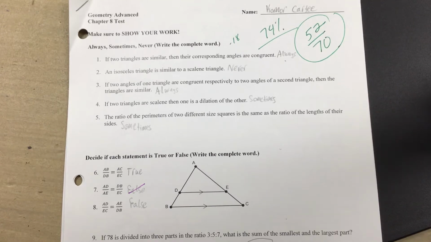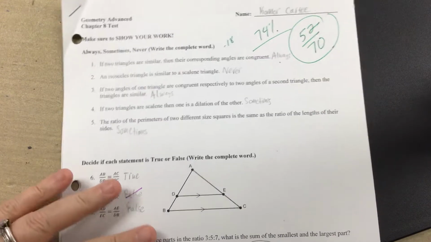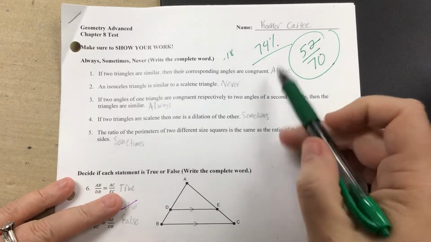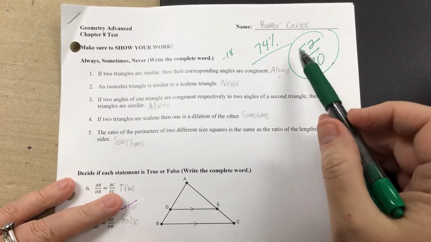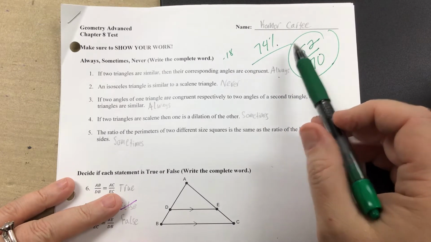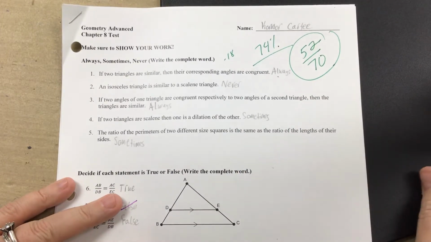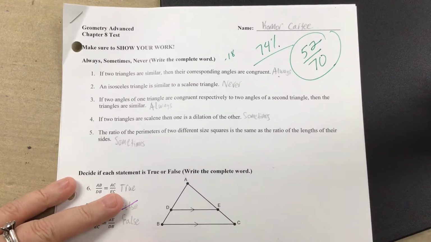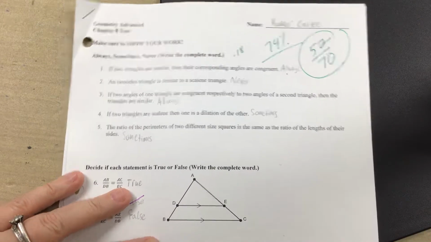Hello, everyone. So these are the results from the Chapter 8 test. Konner, for yours, you ended up with a 52 out of 70, which is a 74%. So I'm just going to briefly talk through mistakes that you made because I've got a feeling this might be a while. I've got some students who still need to make it up for me.